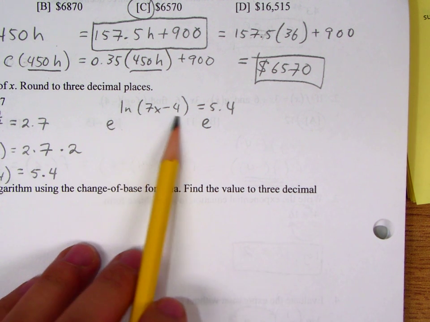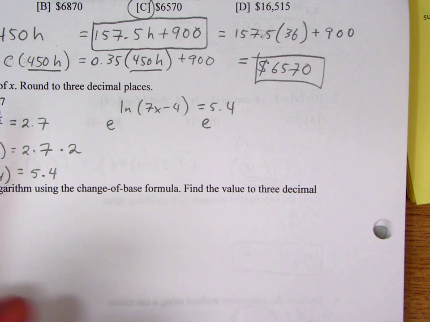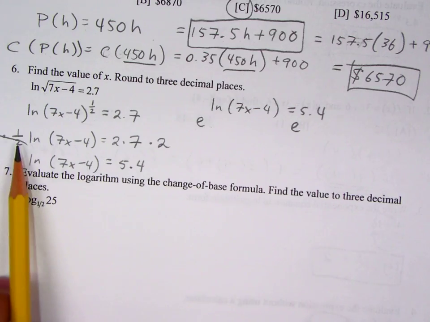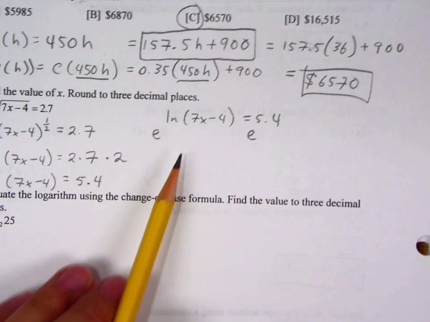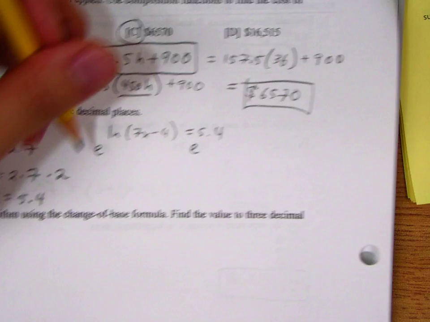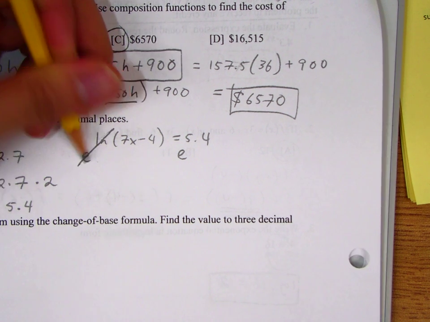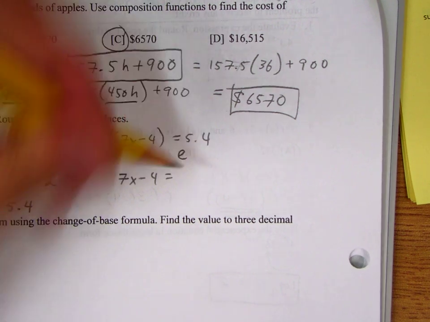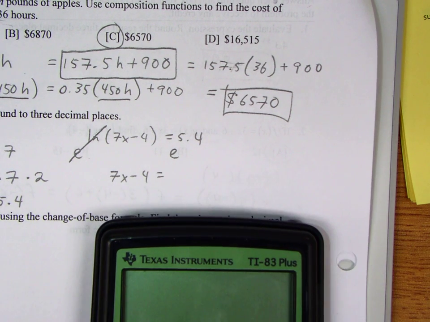So we're going to have exponential of both sides. Again, all we're doing is the opposite, the inverse of what you would do. Like when we had a 1/2 here, to get rid of a 1/2, we would multiply by 2. To get rid of a natural log, we're going to do an e right here. So these are going to cancel out. E and the natural log cancel each other out. All we're left with is the 7x minus 4, and now what we have is e to the 5.4.